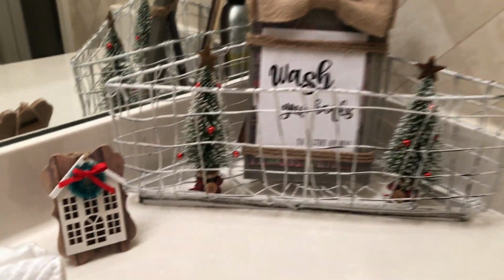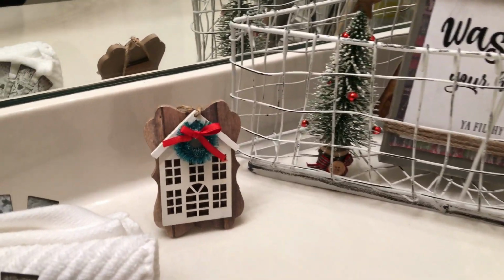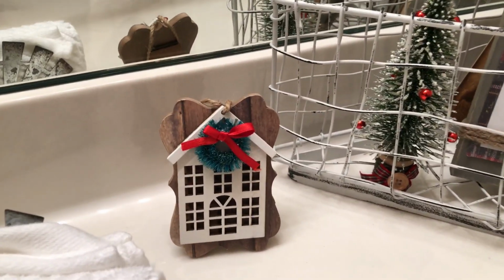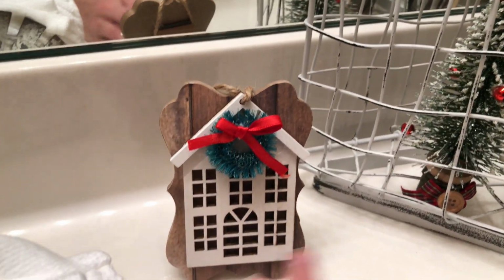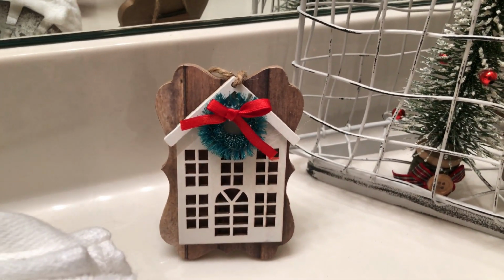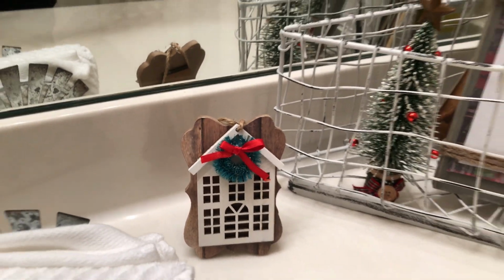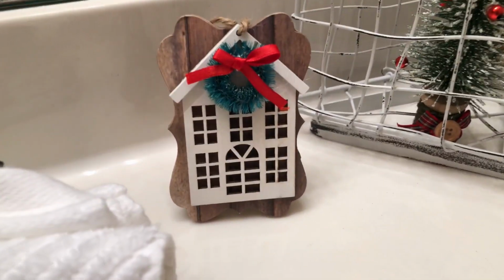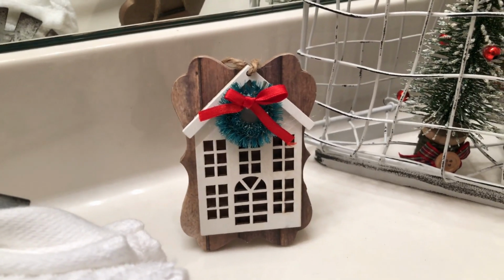It's kind of hard to see the color in here. Sorry, I'm filming at night. And this right here is probably my favorite thing in this whole bathroom. I saw this little ornament at the Target dollar spot, and when I was putting together all the materials for this bathroom, I thought, this is like the Home Alone house in a way.